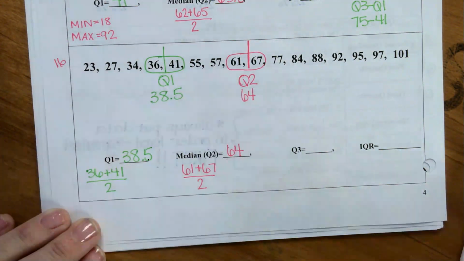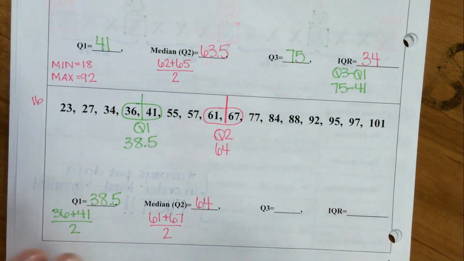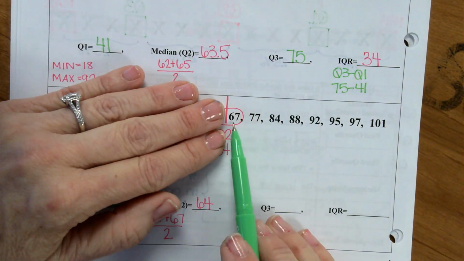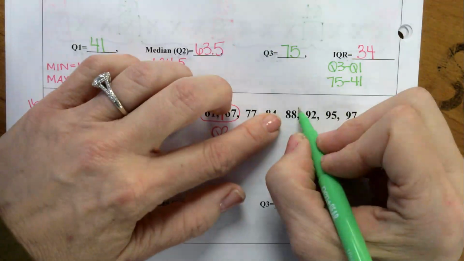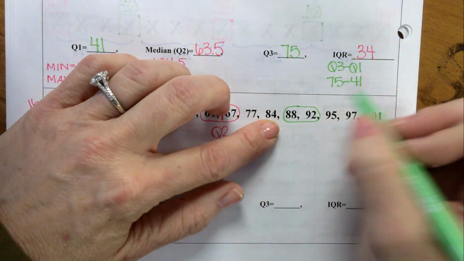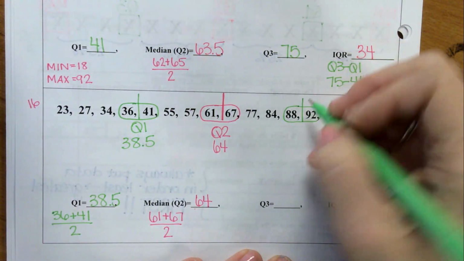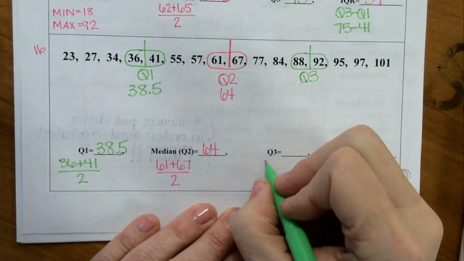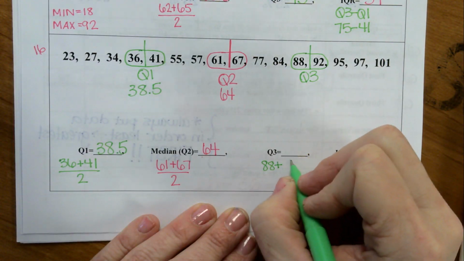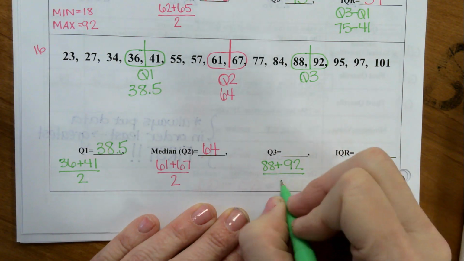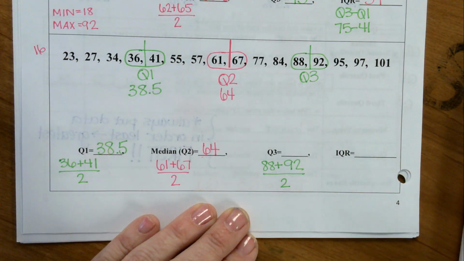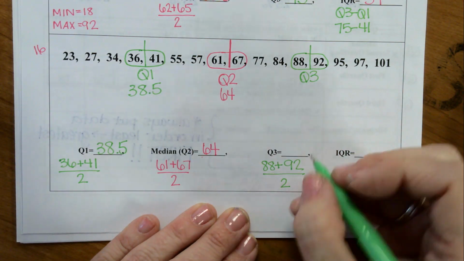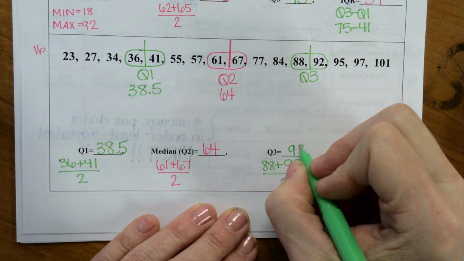Okay, now we're going to do the same thing with everything above that line. So I'm going to have to take 88 and 92. Q3 is directly in the middle of those. So 88 plus 92, and then we're going to divide by 2. And I got 90. Did you get 90?